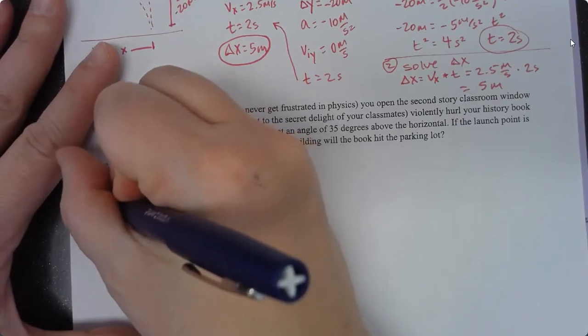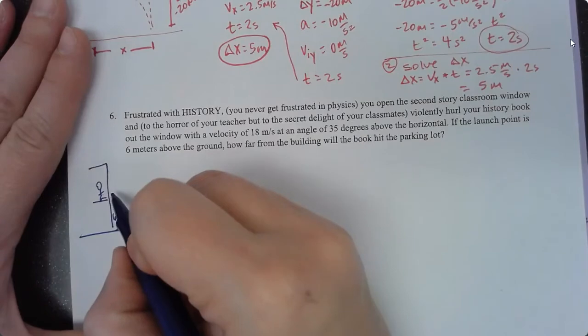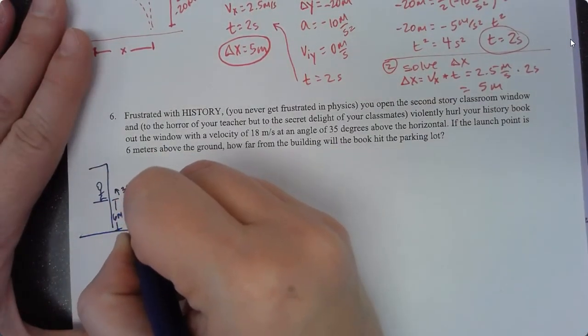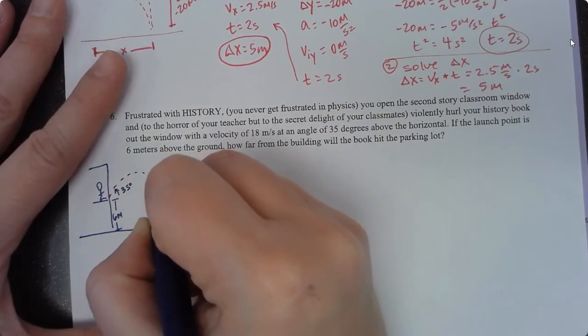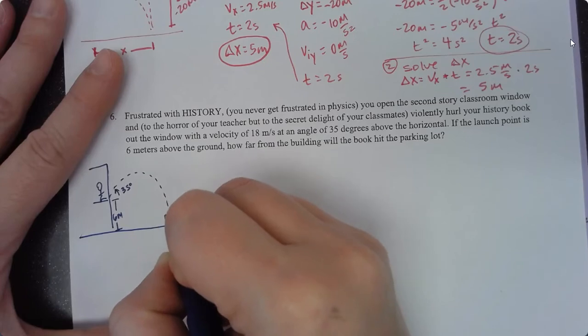The launch point is 6 meters above the ground. And this thing is going to get launched 35 degrees from the horizontal. So there's our 35 degrees. And there goes the book. Poor book. I even love history books.